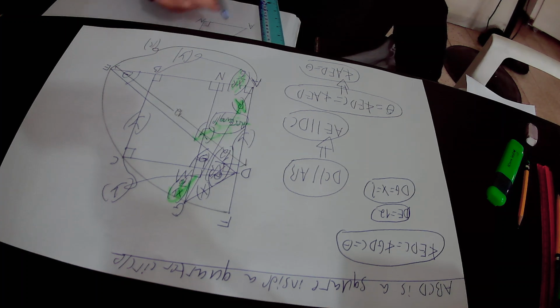We just found out that the hypotenuse AG of the triangle AGN equals R. It is also the radius of the quarter circle. We already found out that AN equals XR over 12.